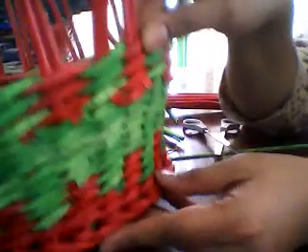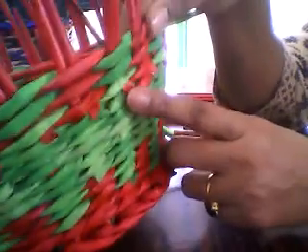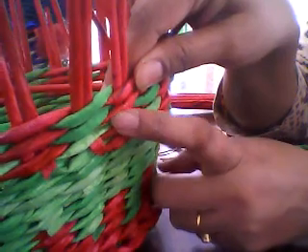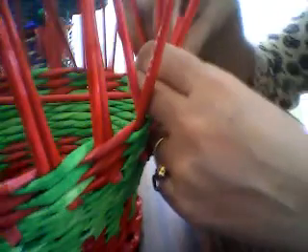See, if you see now, I have started making the fourth line here, 1, 2, 3 and 4. So probably after I end the fourth line, I am going to finish this, and then we are going to do the edging of the basket.